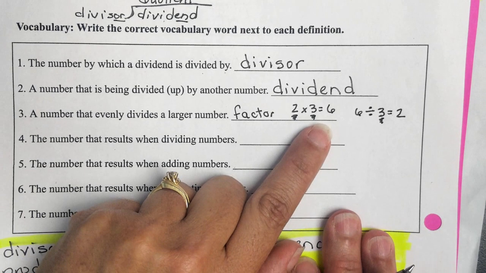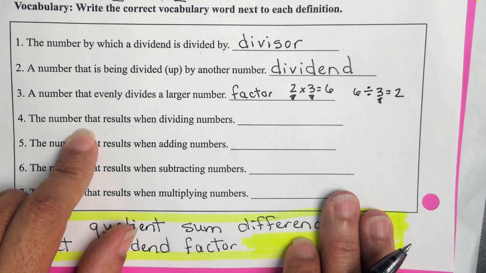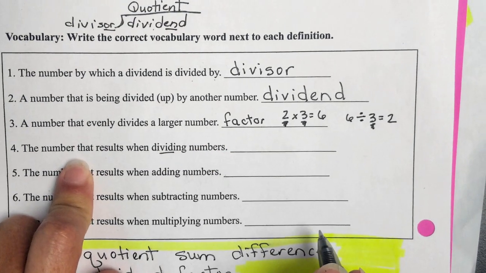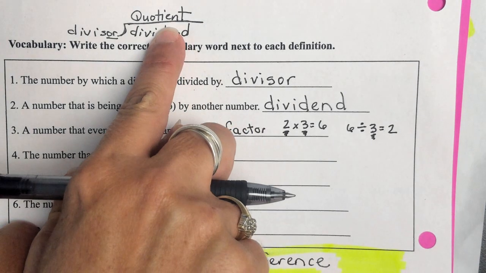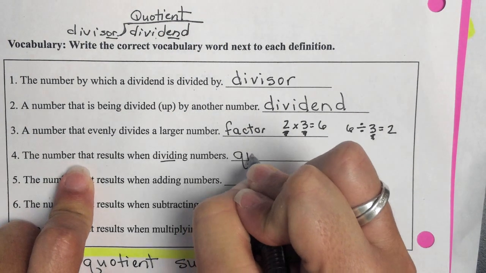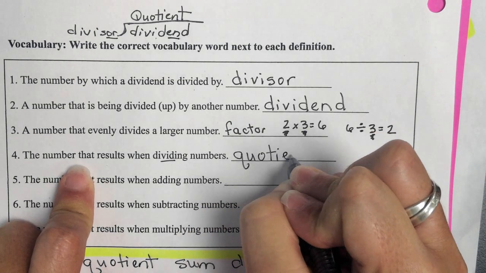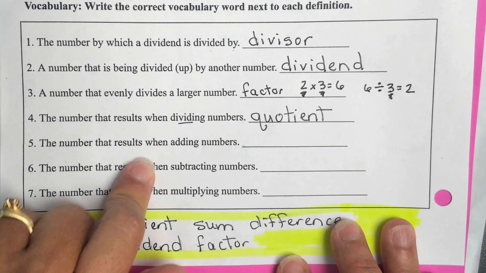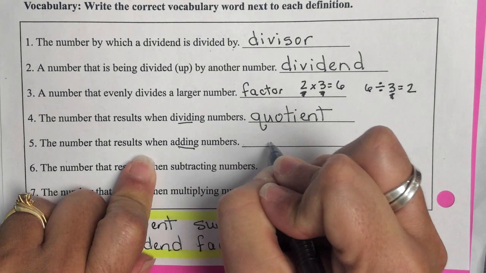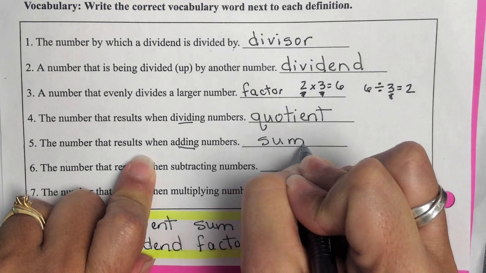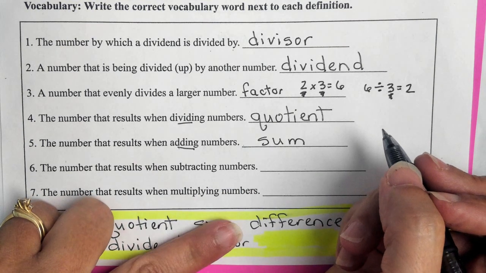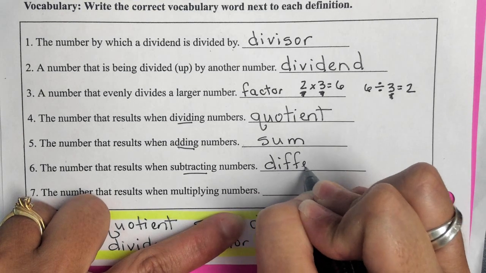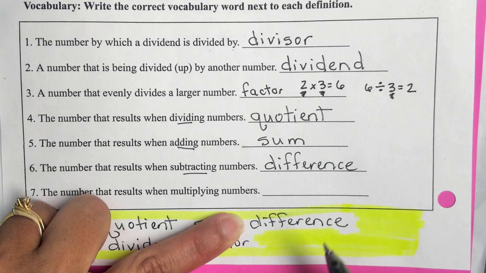Okay. Here we go. Number 4, the number that results, what's the answer when dividing? Quotient. You even got it right here. So, quotient. Okay. We got result when adding. Sum. When subtracting. Difference.